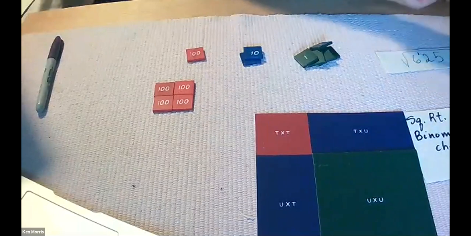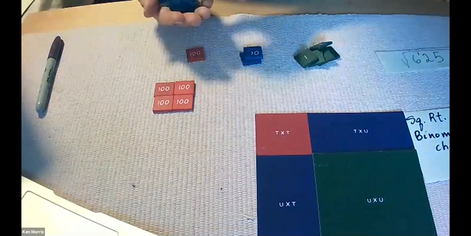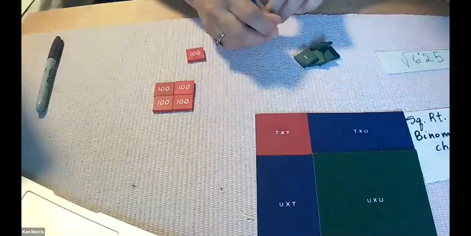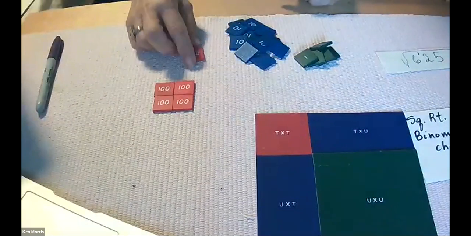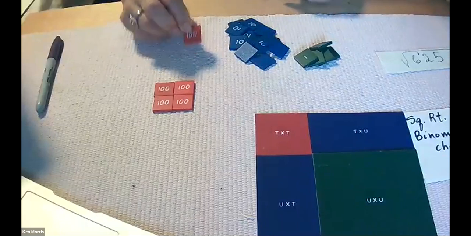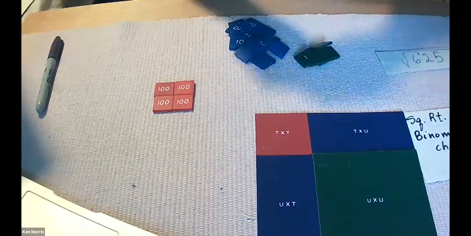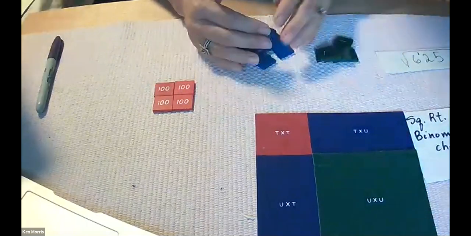2, 4, 6, 8, 10. Make sure I have 10, otherwise I'm going to be really unhappy. Okay, and I join it with my other 10s. And now I'm going to exchange this other 100 for 10 tens. Two, four, six. Okay, and then I have all of my tens right there.